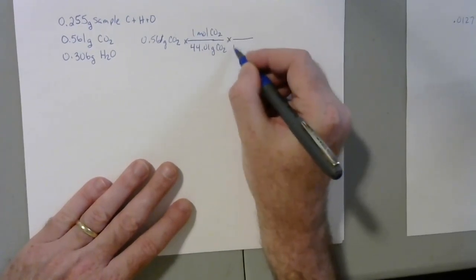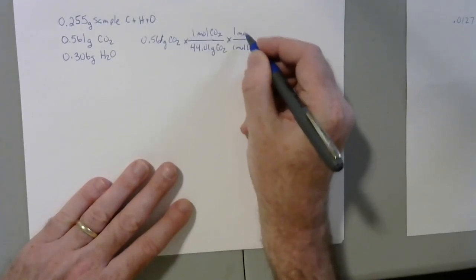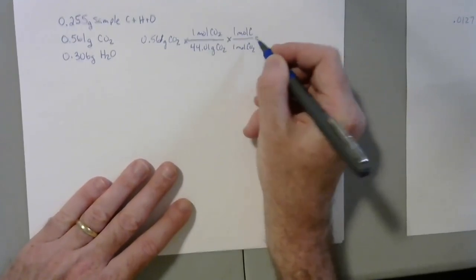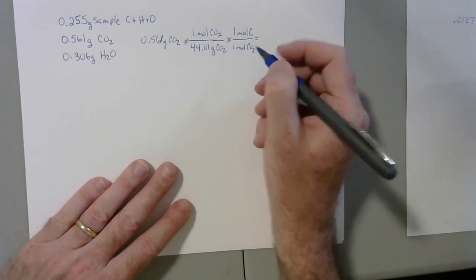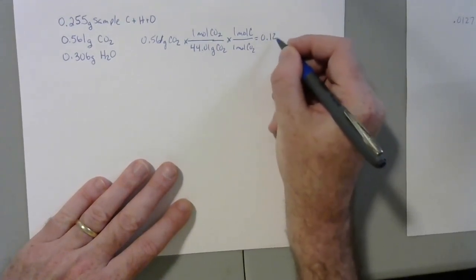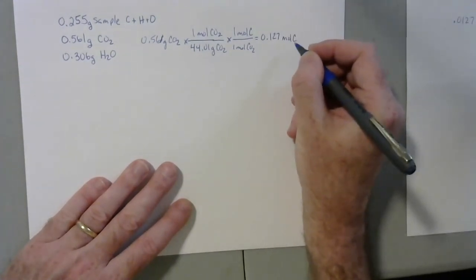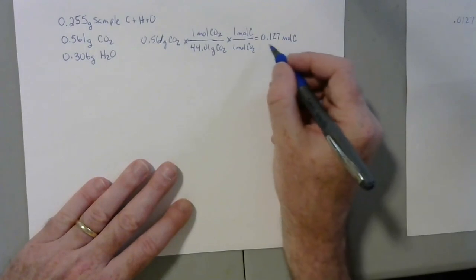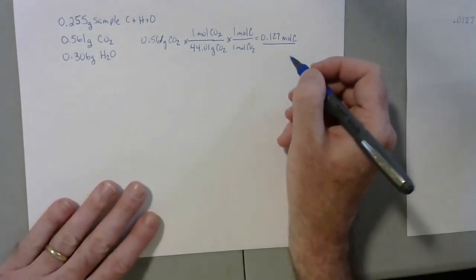Then we know there's 1 mole of CO2 to 1 mole of carbon. Now, we're going to stop and calculate there 0.127 moles of carbon, because we need that for the empirical formula calculation.